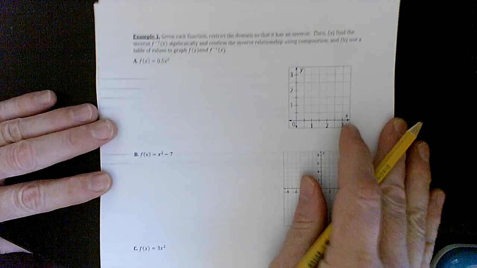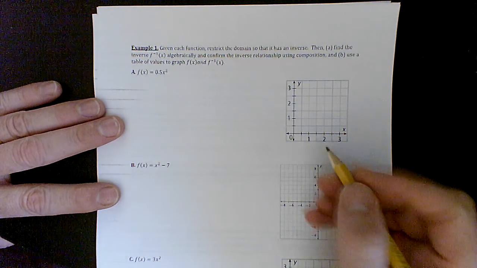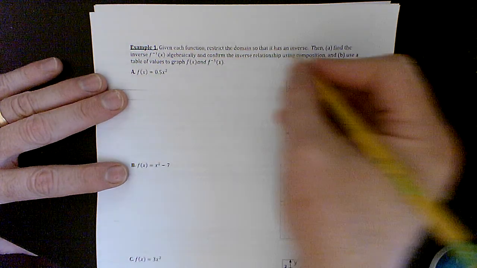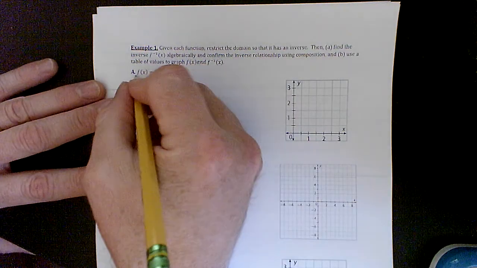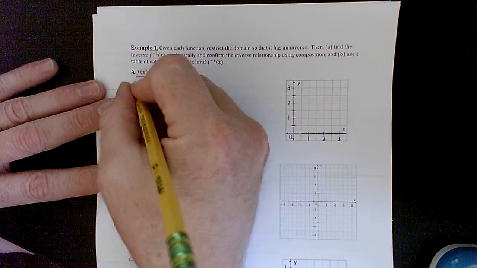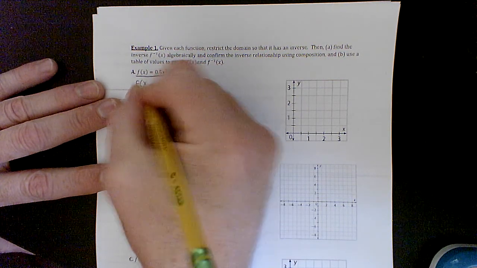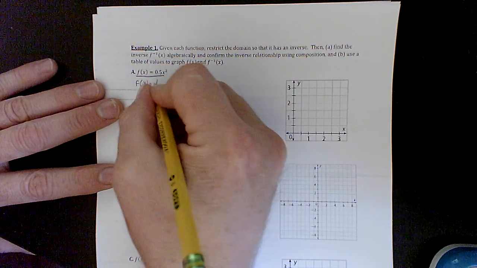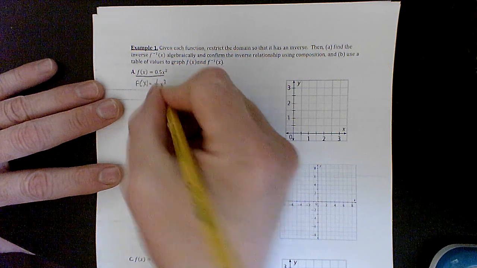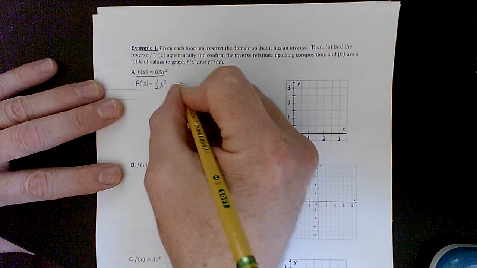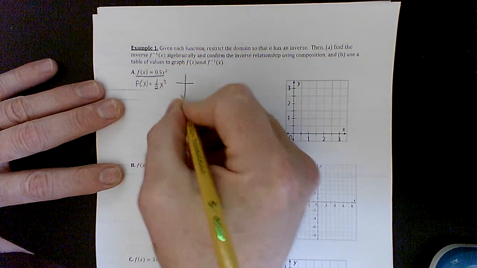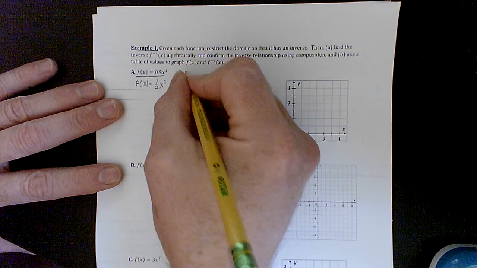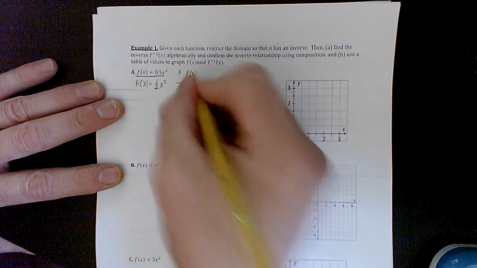Alright, we're going to do everything this says. Let's start off by restricting the domain so it has an inverse. Let's go ahead and graph this guy first. So this would graph as y equals 1/2 x squared, right? I'm just going to plug in a few points to give us an idea. So your x and your f of x.